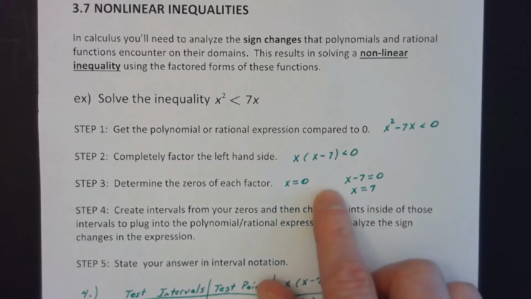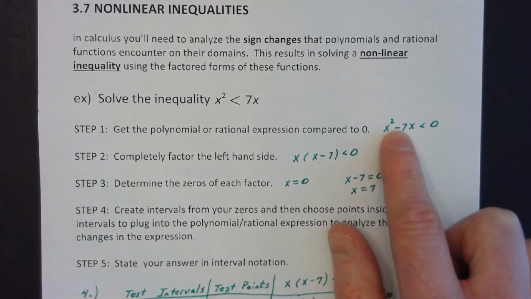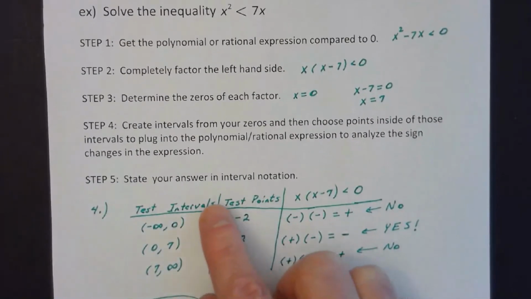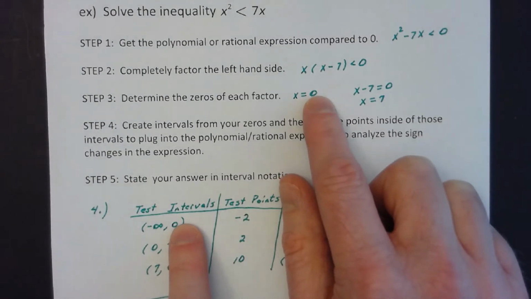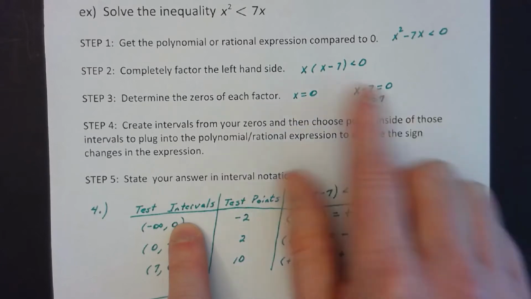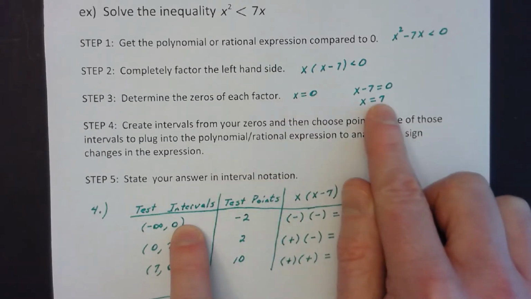Now, from those boundary points that our zeros exist at, we're going to create test intervals. The test intervals automatically break up the domain of my function. Well, this was a polynomial function. It had an infinite domain from negative to positive infinity. So please notice my test intervals that I broke it down into. 0 was my lowest boundary point. So I'm going to go from negative infinity up to 0. Then I'm going to test any value in between 0 and 7. And then I'm going to test any value from 7 on to infinity.